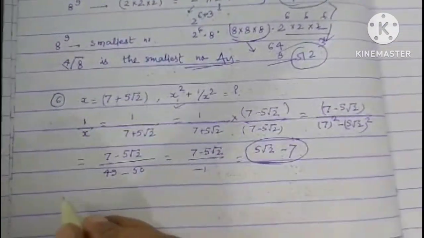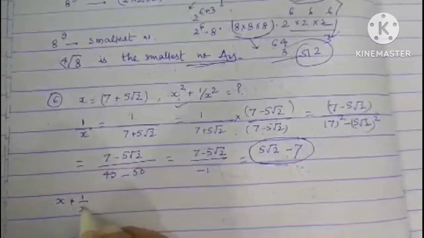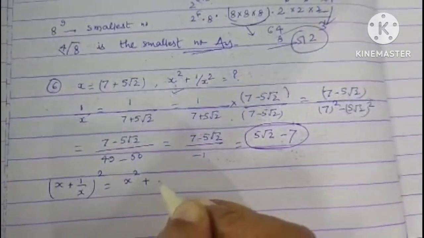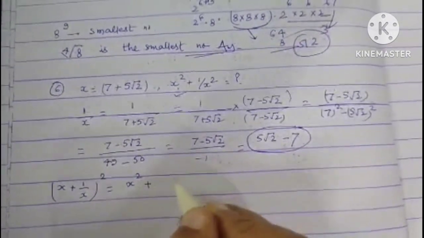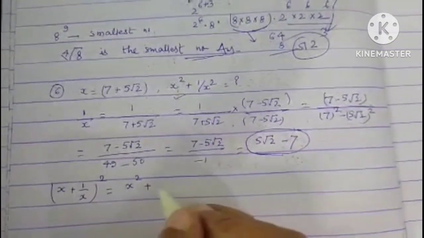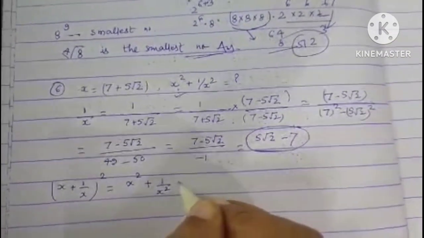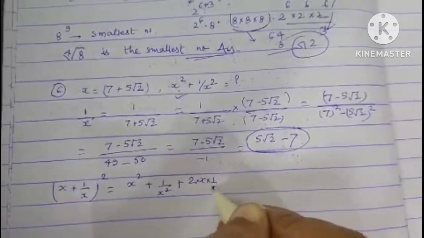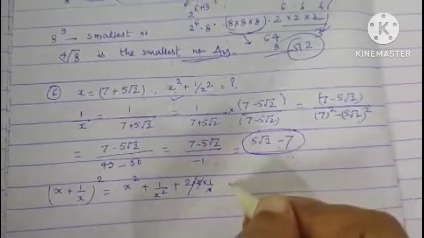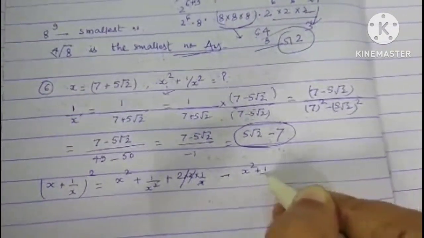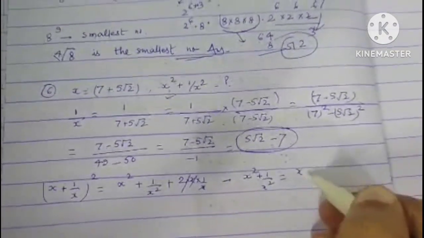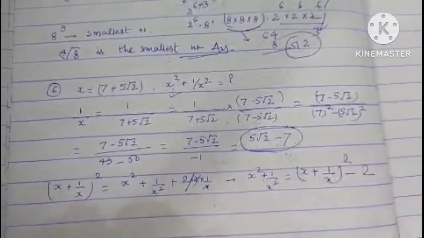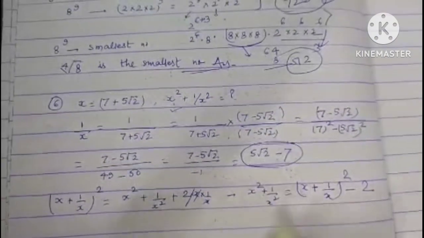Now we have to find this one. We know that x plus 1 by x whole square is equal to x square plus 1 by x square plus 2. Actually this is x into 1 by x, so it will cancel out, so it is 2. So from here x square plus 1 by x square is equal to x plus 1 by x whole square minus 2. Now we have to find out what is x plus 1 by x.